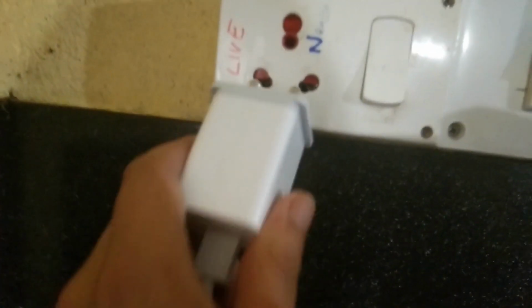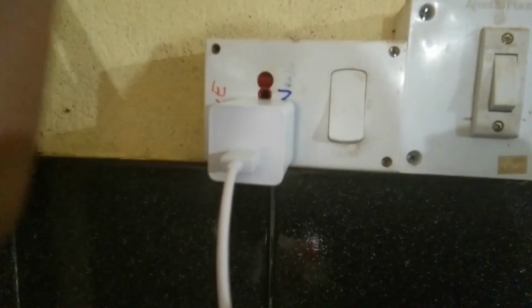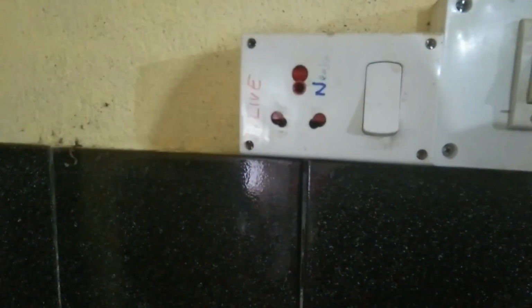If you apply only across neutral wire, nothing will happen. So if you want to connect any appliance, you have to connect across these 2 wires, live wire and neutral wire. So let's see some examples. Now I want to charge my phone, so I'll connect it across neutral and live wire. So this is how I charge my phone. I cannot show you my phone because I'm using it right now.